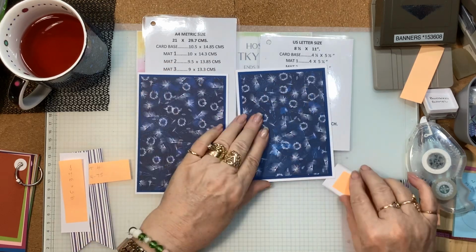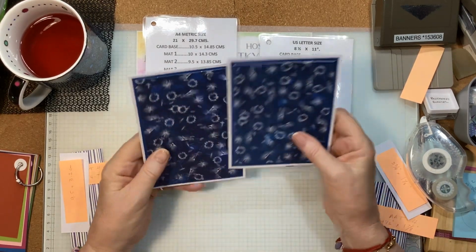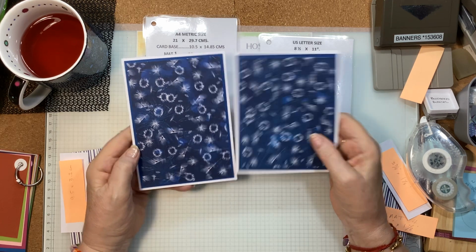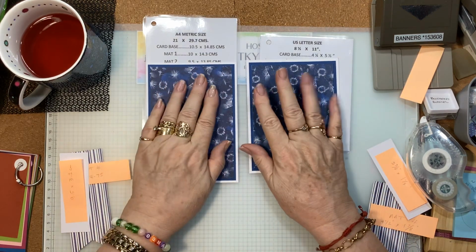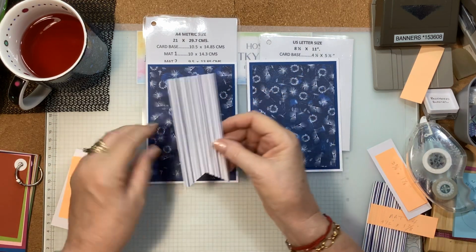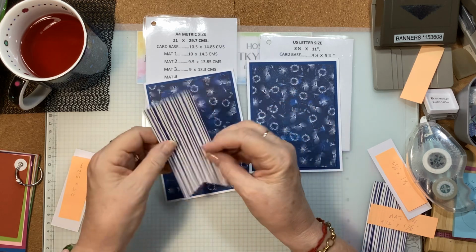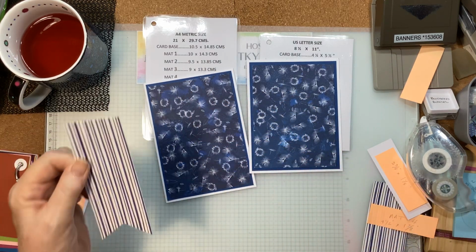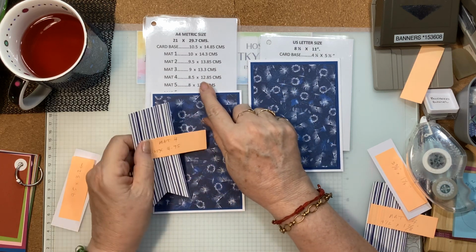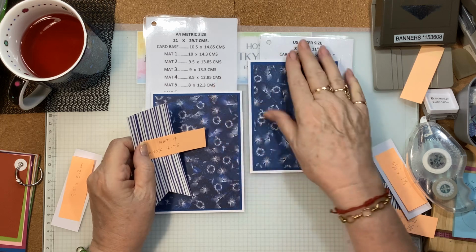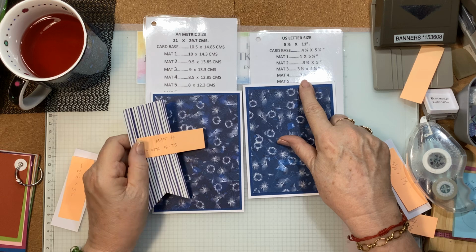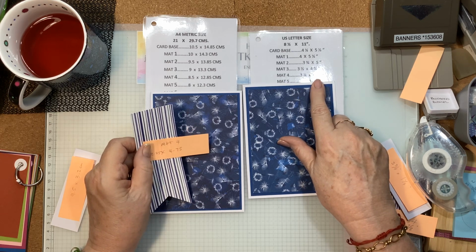Now, I'm not right over the top of that, but I'm pretty sure that looks good. Okay, so now you can see the cards are quite different in size and shape. So the next thing I wanted to do was take a piece of the coordinating paper, and this was matte 4, so I've gone this length here, this 12.85 centimeters, or 3 1/4 by 4 1/2.